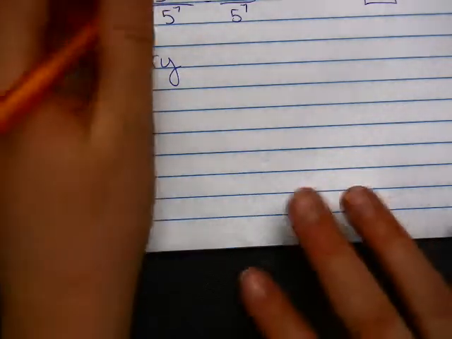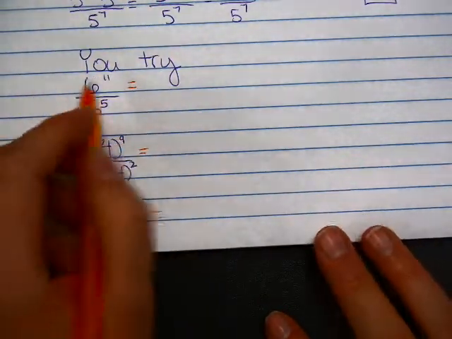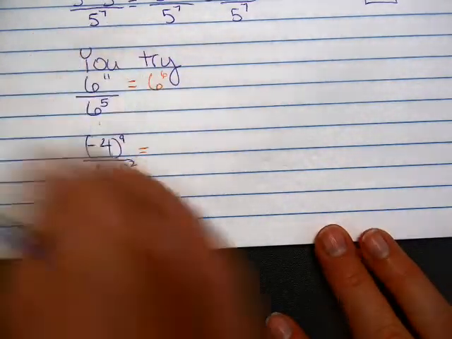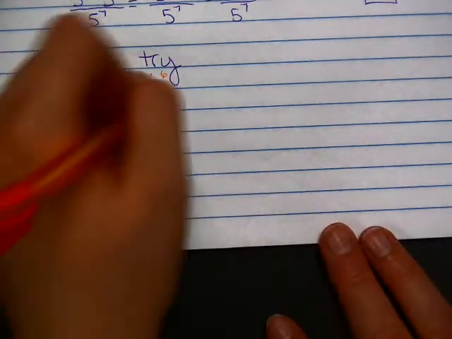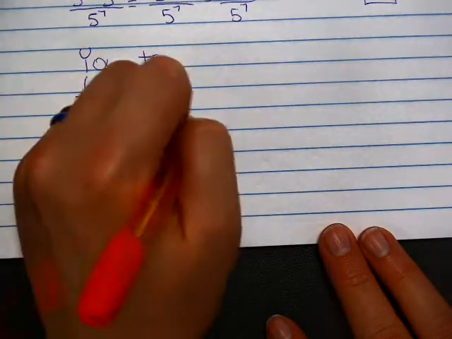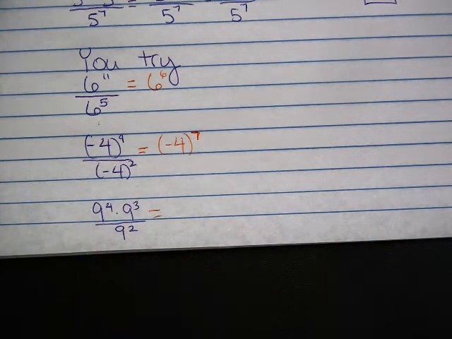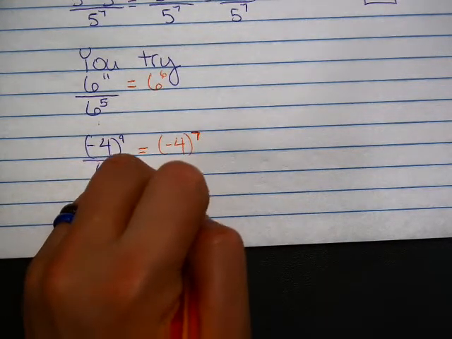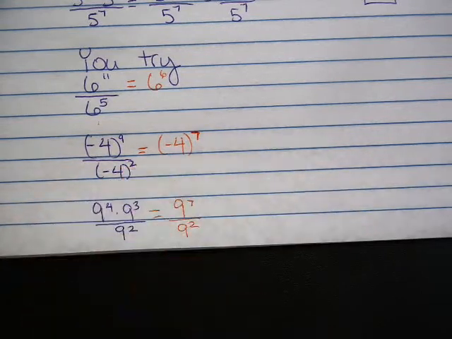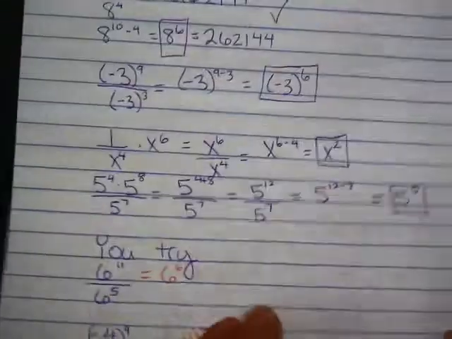So thanks for pausing. I hope that you got 6 to the 6th, because 11 minus 5 is 6. I hope you got negative 4 to the 7, because 9 minus 2 is 7. And this one, the last one, I'm going to do in 2 steps. So I have 9 to the 7th over 9 squared, because it's 4 plus 3. And then I have 9 to the 5th, because it's 7 minus 2. So I hope that worked for you. If not, it's okay. Maybe look at what you did and what I did differently, and then we can see how to make that right.